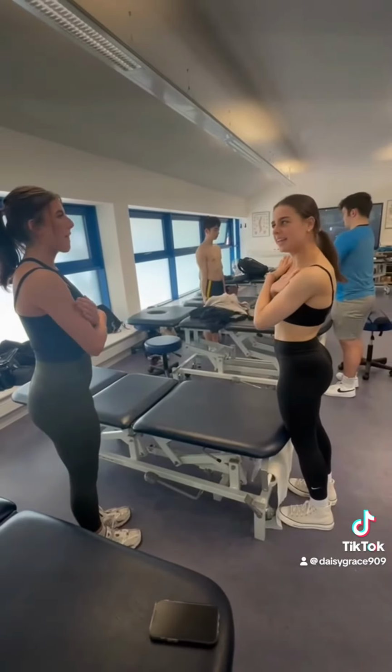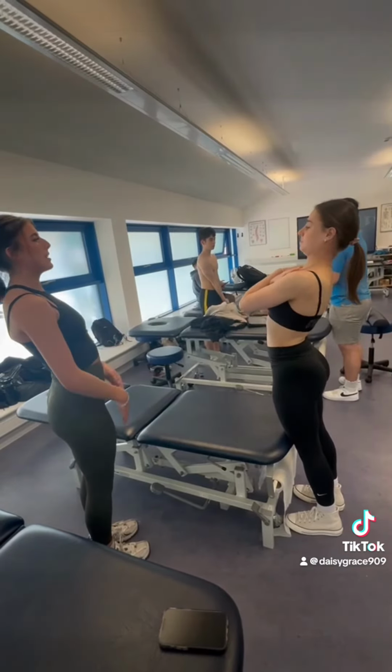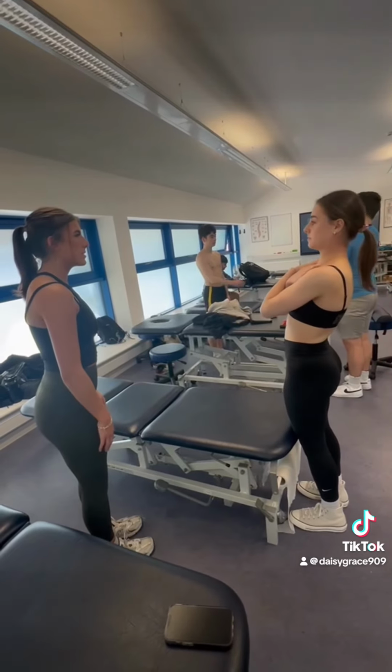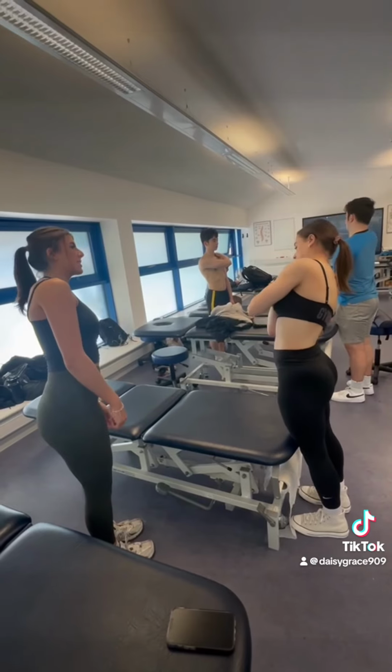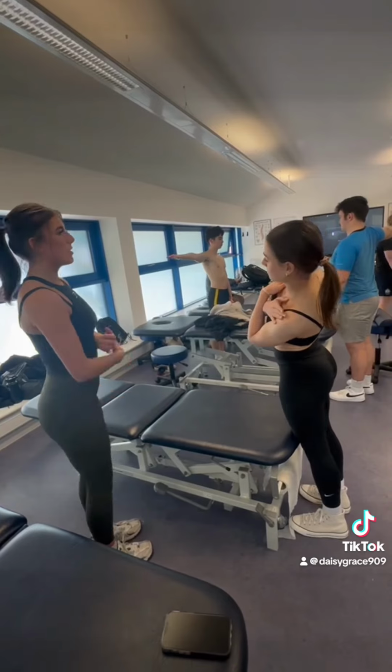Moving on to lumbar assessment, I get the patient to stand with their thighs touching the edge of the bed at all times. I begin by asking them to bring their chest to the ceiling with their arms crossed for extension, and then their left shoulder to the floor for left flexion, right shoulder towards the floor for right flexion.